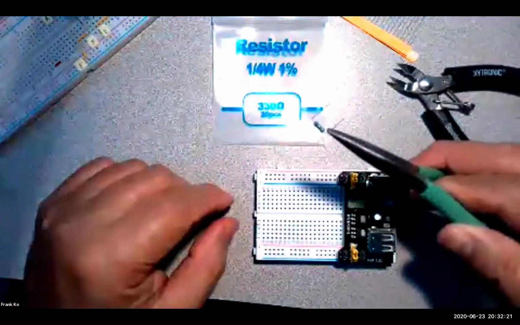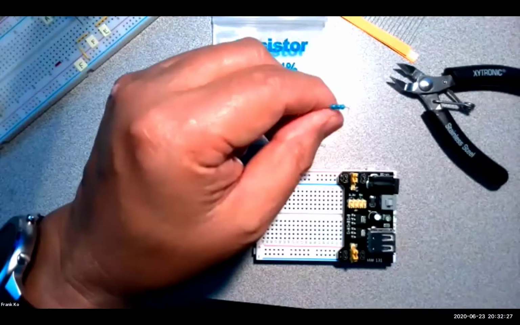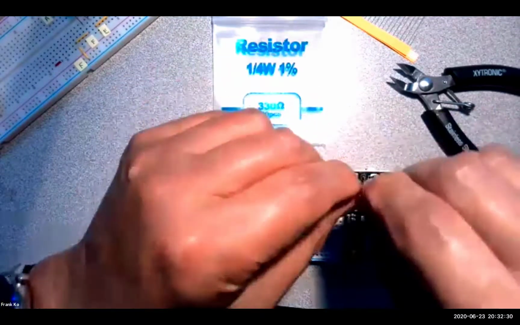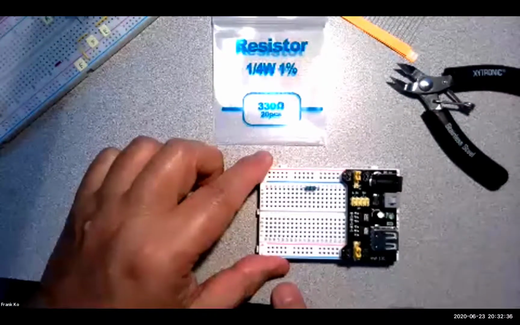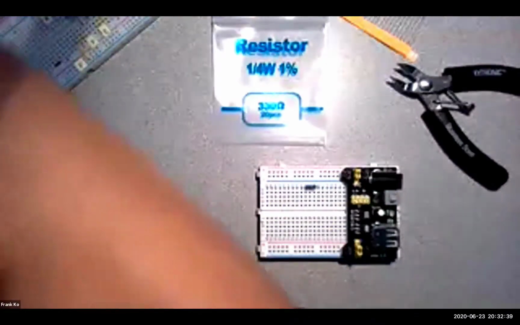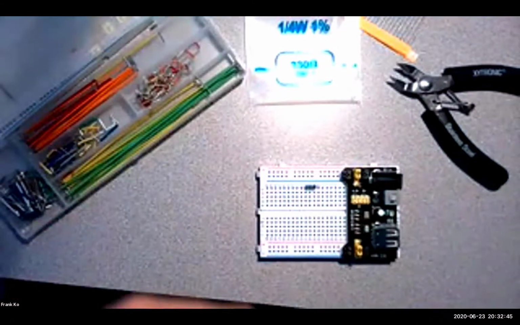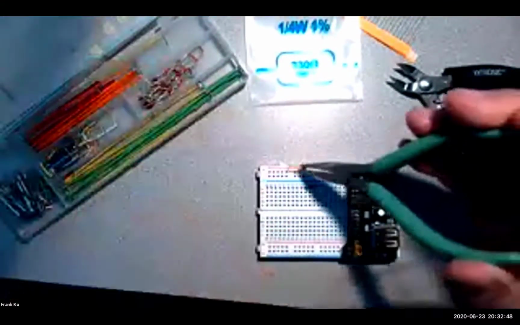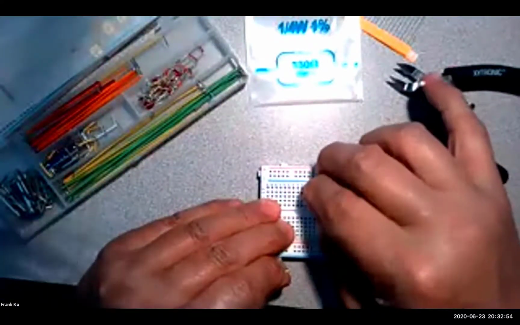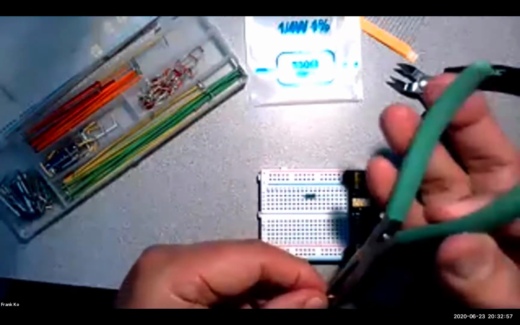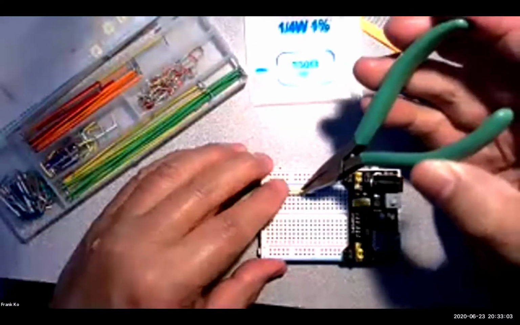So what I've done is I've taken the resistor, cut it, bent it, and this is my 330 ohm resistor, which I'm going to mount on the board somewhere. So I'm going to mount it here. There's my 330 ohm resistor. I am going to get some jumper wires. So I'm going to grab a jumper wire from here to here. Grab a jumper wire. I'm going to connect the yellow jumper wire to the side of the resistor.